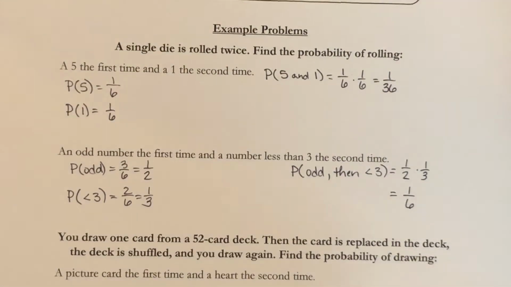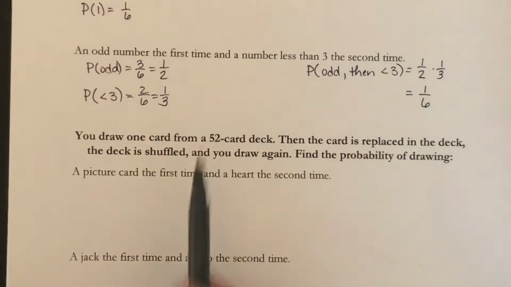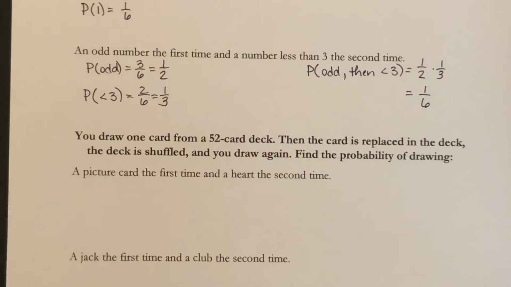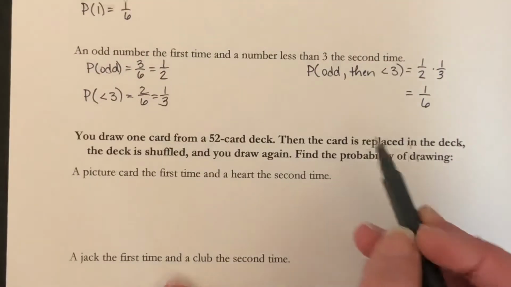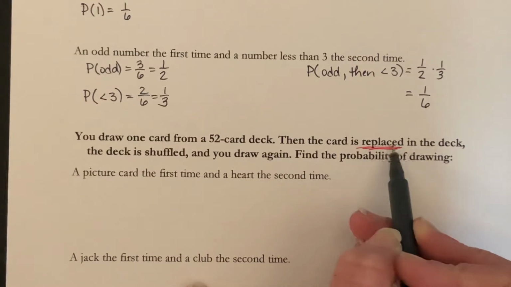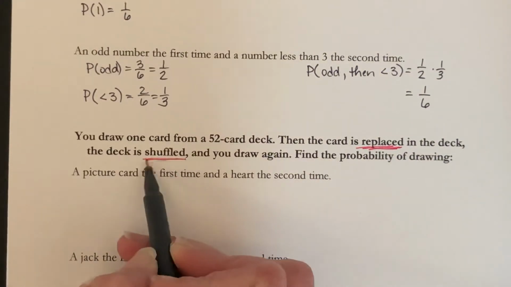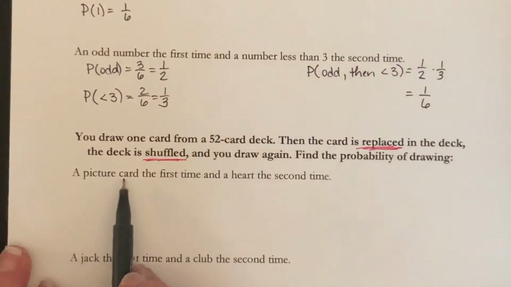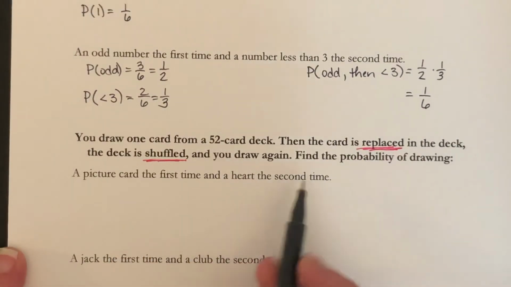Okay, so let's say that you draw 1 card from a 52 card deck. Then the card is replaced, the deck is shuffled, and then you draw again. First of all, the fact that this is replaced and that the deck is shuffled ends up being quite important, and I'll come back to this later. But for right now, we want to know the probability that we draw a picture card the first time and then a heart the second time.